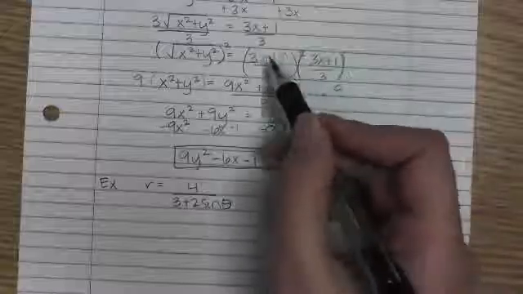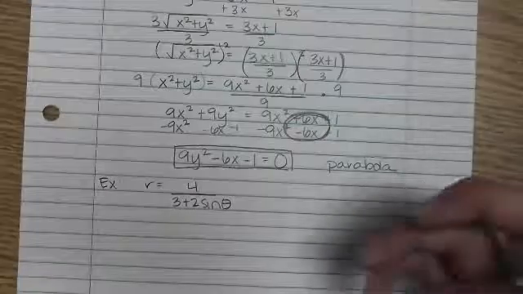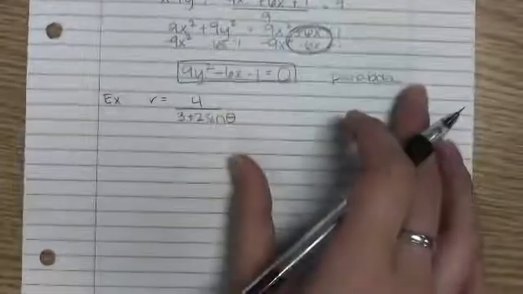When I FOILed it on my notes, I got 3x times 3x was 3x squared. No? It's not funny? I thought you guys would enjoy that.